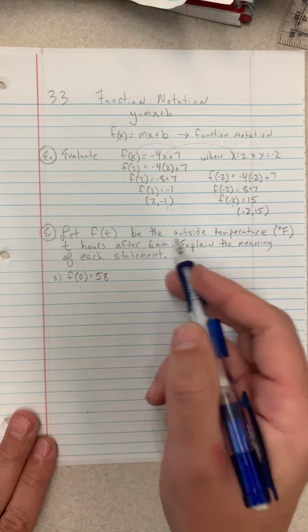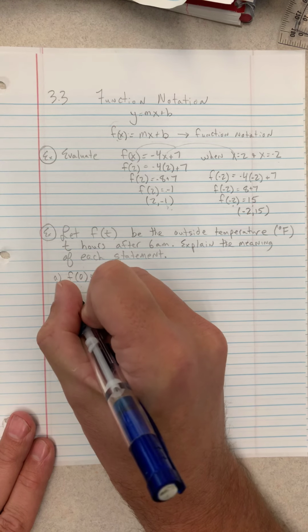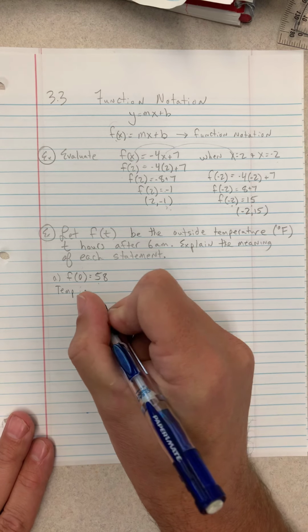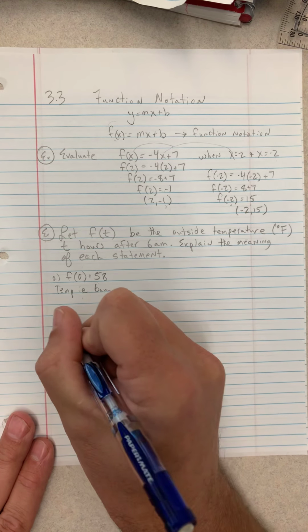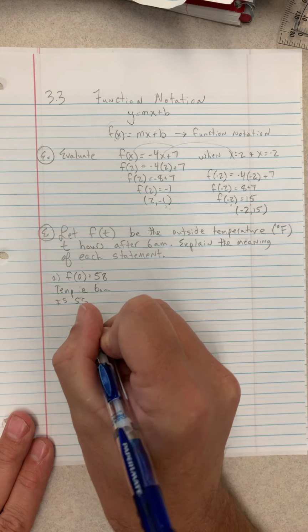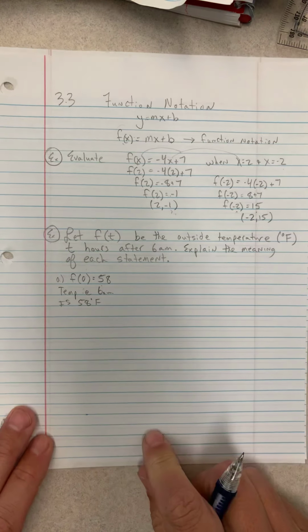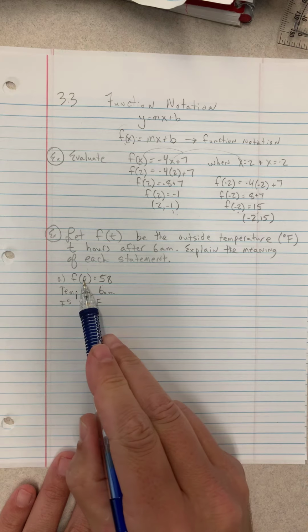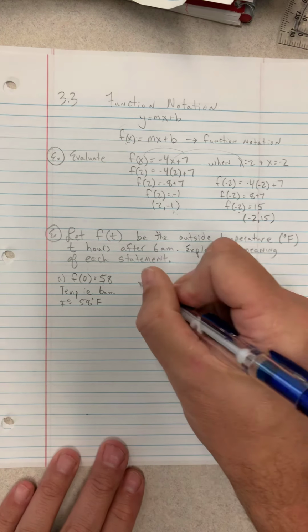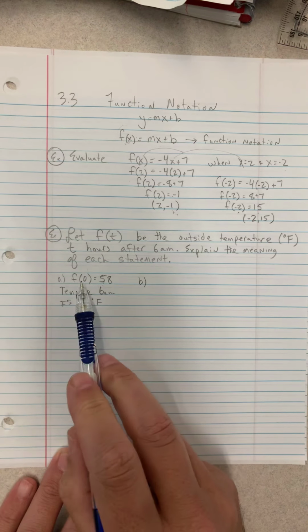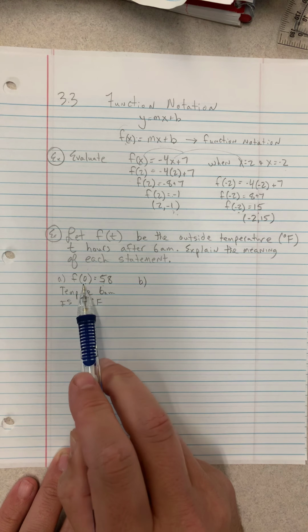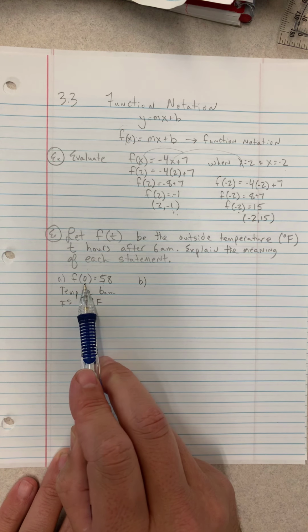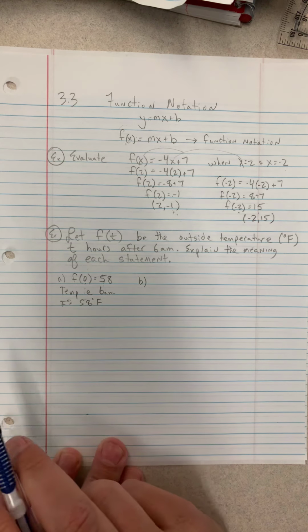I'm not going to say 0 hours after 6 a.m. I'm going to say the temp at 6 a.m. is 58 degrees. The y is 58. The time after 6 a.m. is 0. 0 hours after 6 a.m., which makes it 6 a.m.